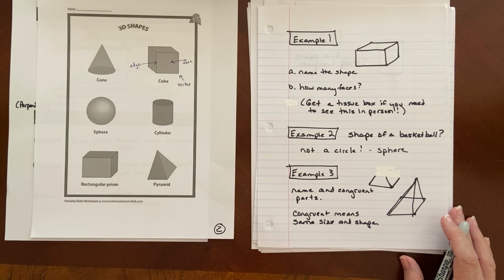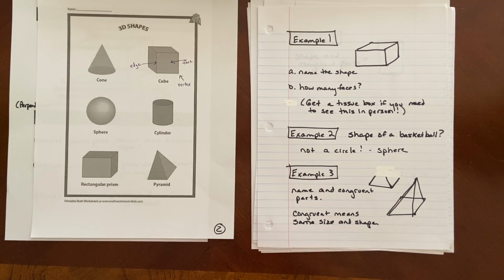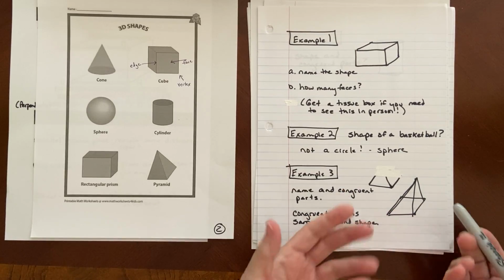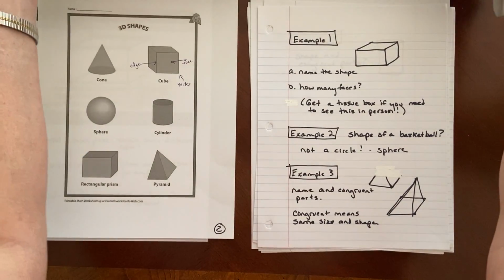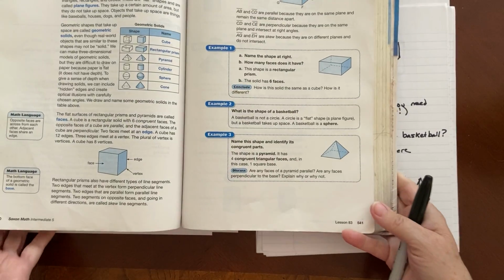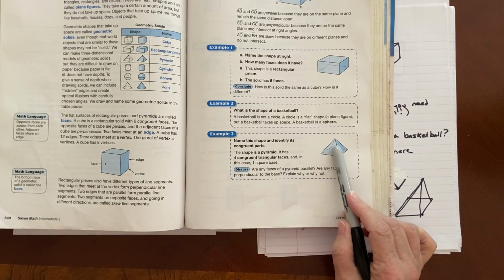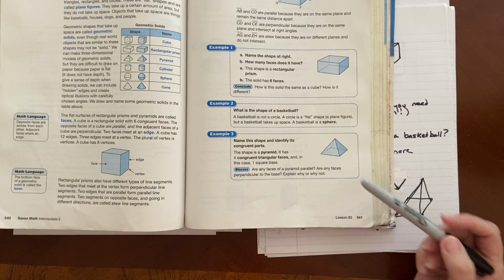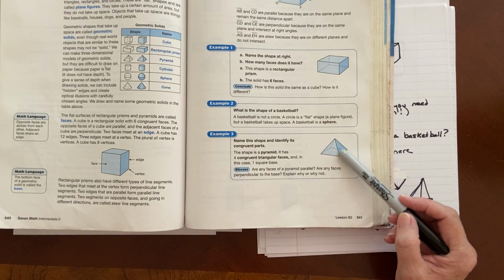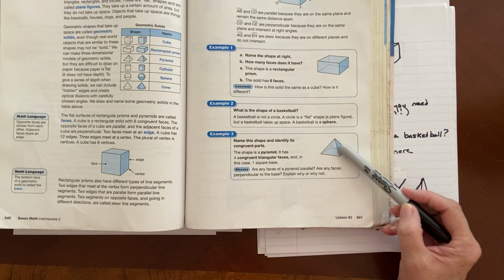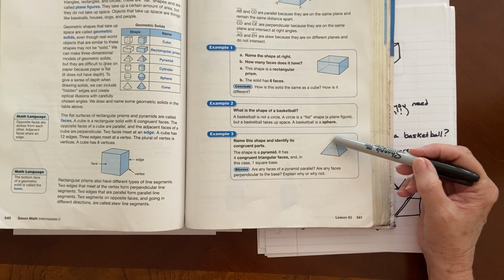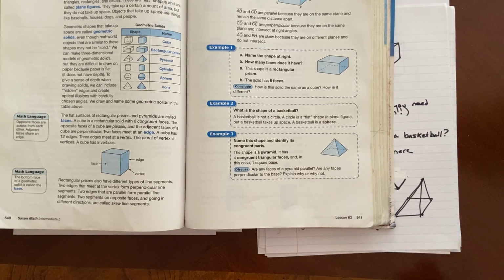Example 3 says, name this shape and identify its congruent parts. Look at how I tried to draw it. Wasn't even close. We're using the book on this one. Okay, so that's a pyramid, right? And you can see the bottom of it. They gave you kind of a clear version, and you can see that it's a square on the bottom. But this side right here is a triangle, and that's a triangle, and that's a triangle, and that's a triangle.